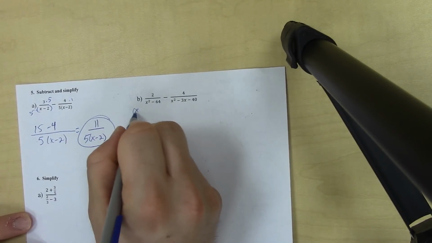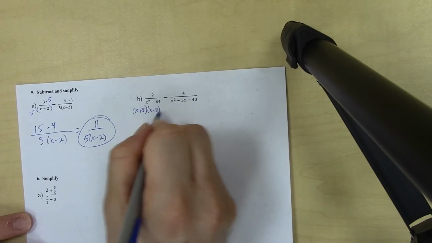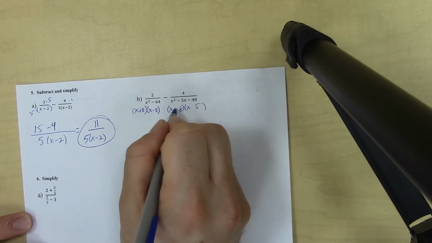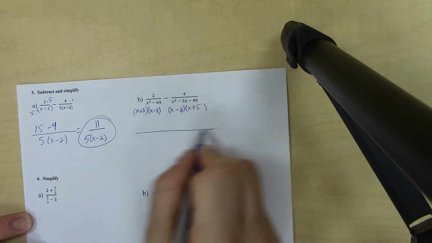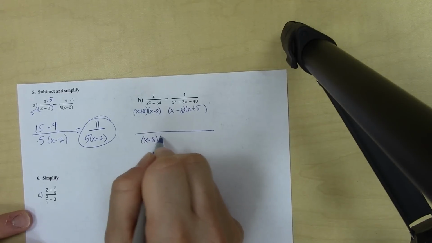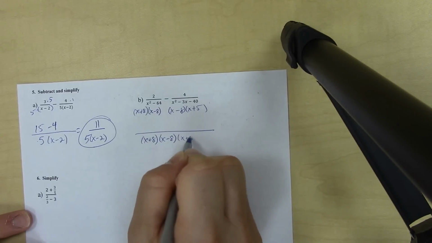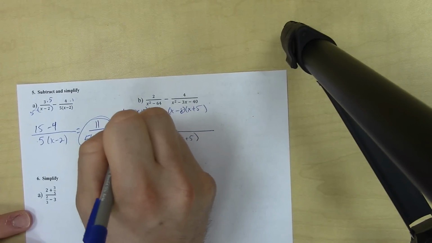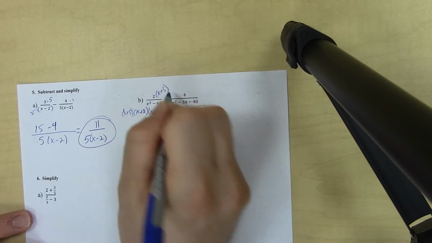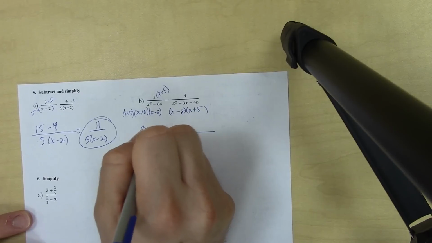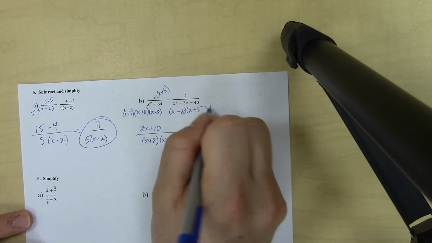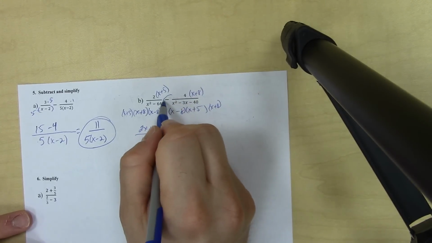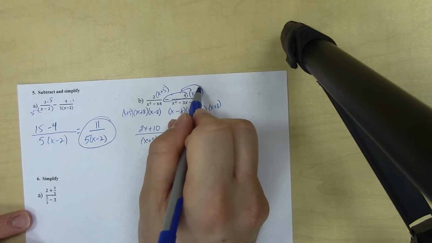For this problem, again, this is x plus 8. Should be starting to recognize these by now. 8, 5, minus, plus. Big factor is x plus 8, x minus 8, x plus 5. I'm going to probably just do this in just 2 steps here because here I'm missing x plus 5. So I'm going to do x plus 5 on top, and I'm going to get 2x plus 10. Here what's missing is x plus 8, so I'm going to times by x plus 8. But again, this is minus. This is a negative 4 that is getting distributed there.